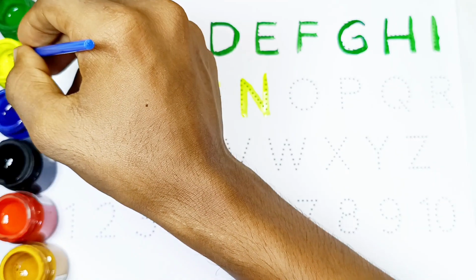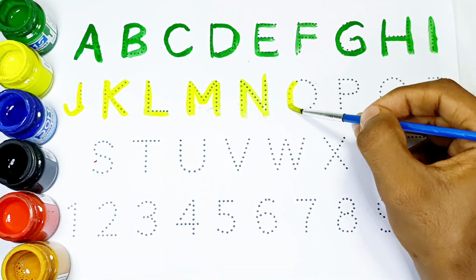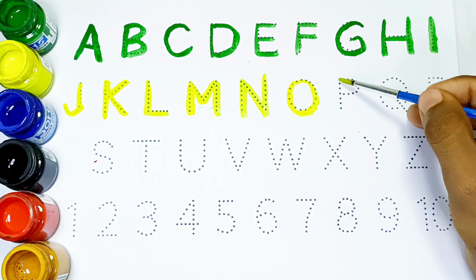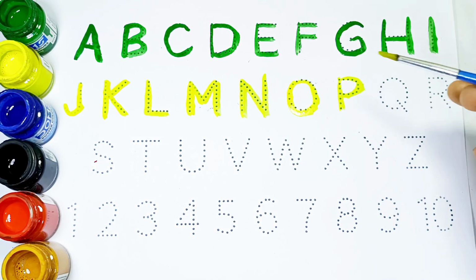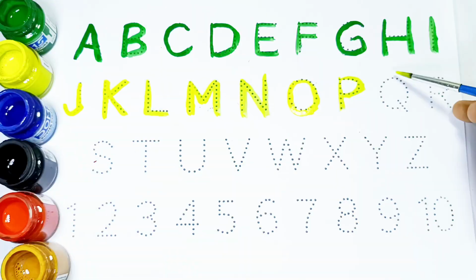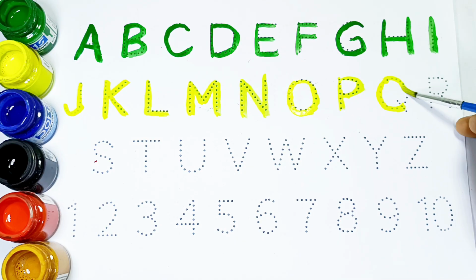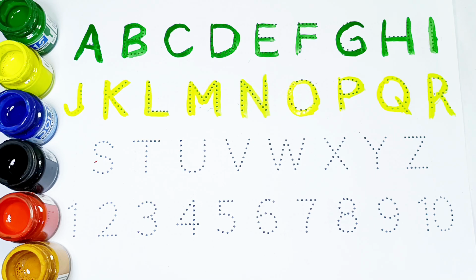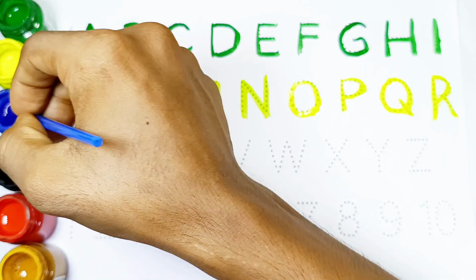N for nose. O for orange. P for parrot. Q for queen. R for rose. Now you draw S and use blue color.